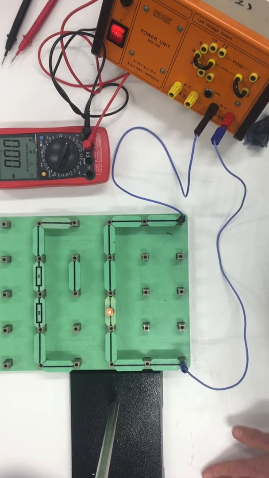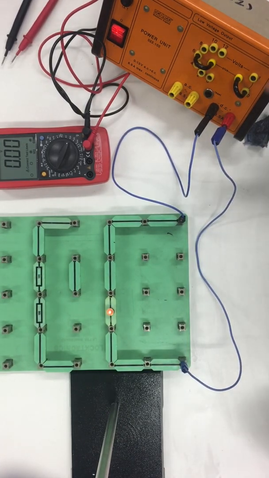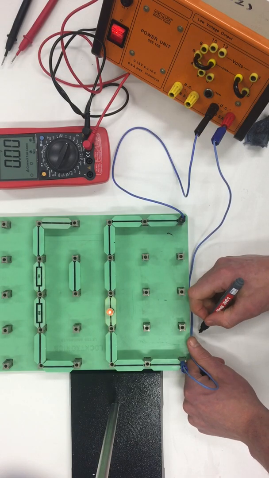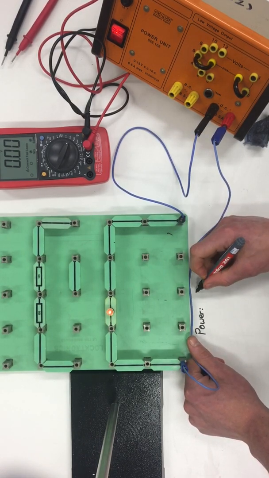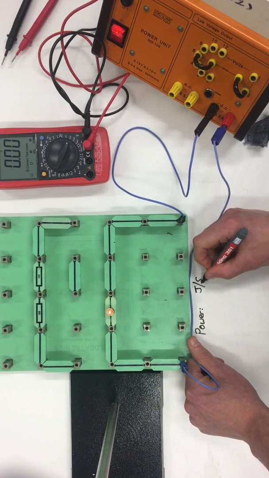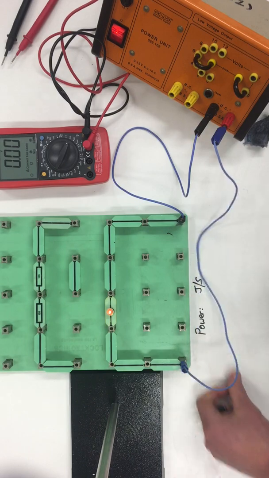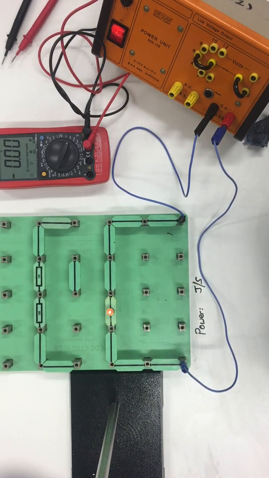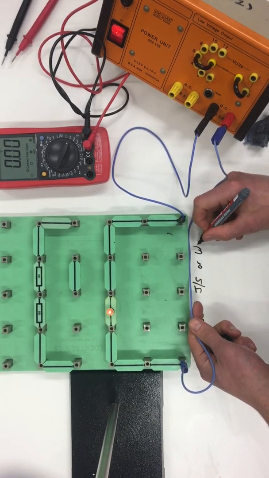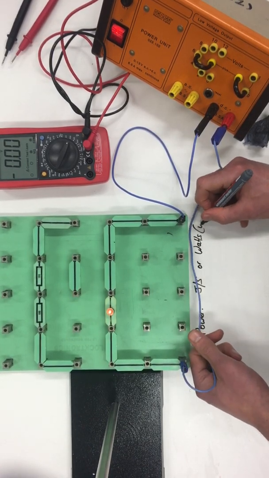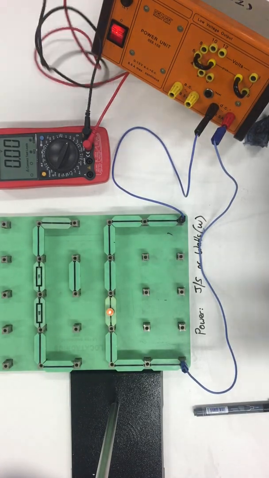Now we're going to think about how much power is being transferred in the circuit. Power is the amount of energy transferred each second, so it's measured in joules per second, or we also call this watts, which is W. Now what we can measure in this circuit is firstly the amount of current flowing.